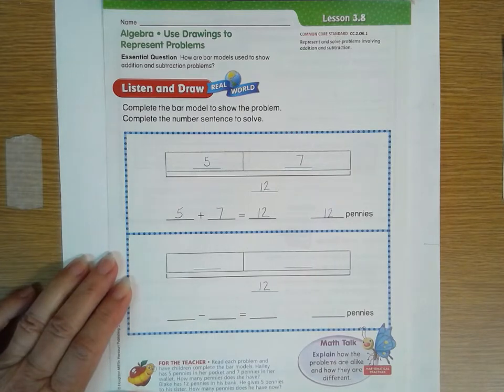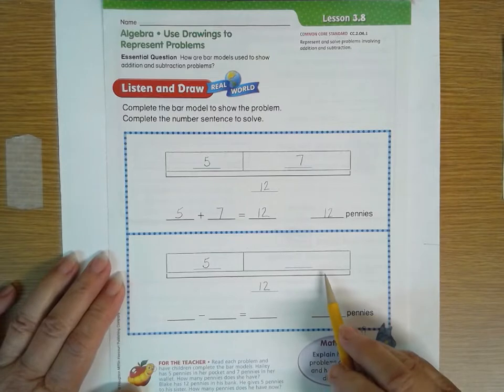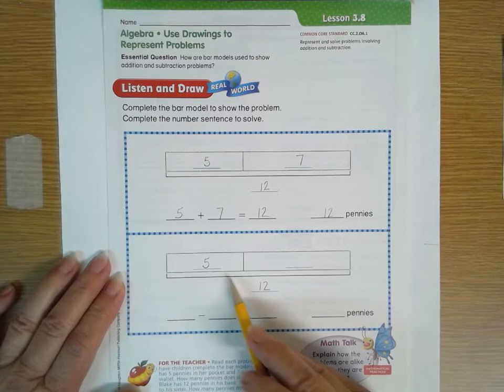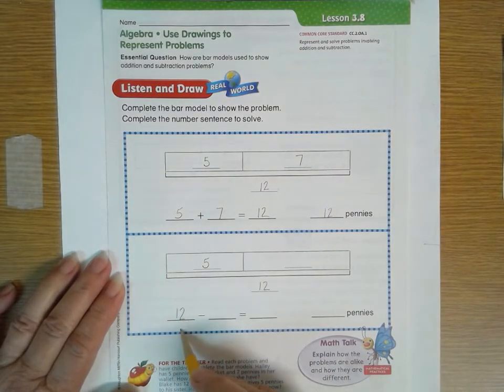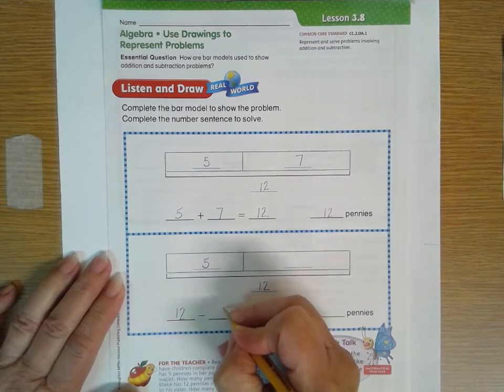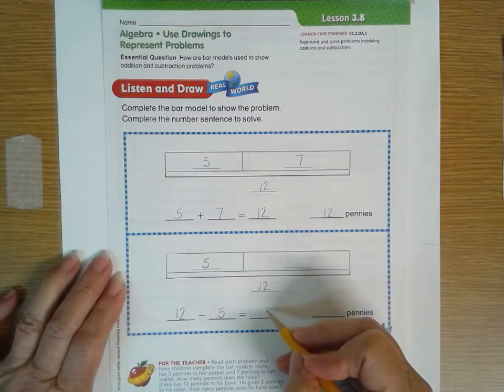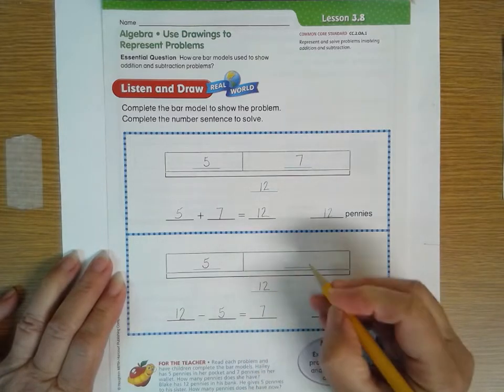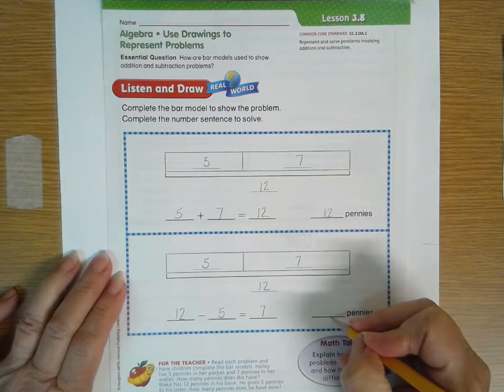And he gives 5 pennies to his sister. So that's one of the parts. That's what he gives away. So what we're looking for here is the other part. To get our whole bar model finished, what's the other part that is going to get us to 12? So for this one, we're going to subtract because he gave them away. He had 12 and he gave away 5. So what does he have left? So 12 minus 5 is 7. So the other part in this bar model is 7, and he has 7 pennies left.